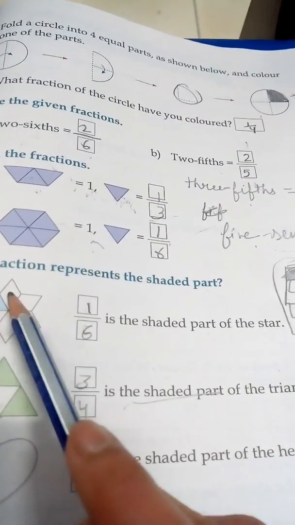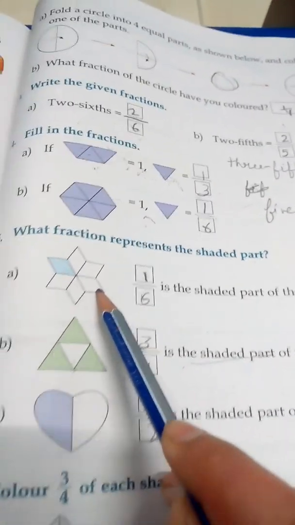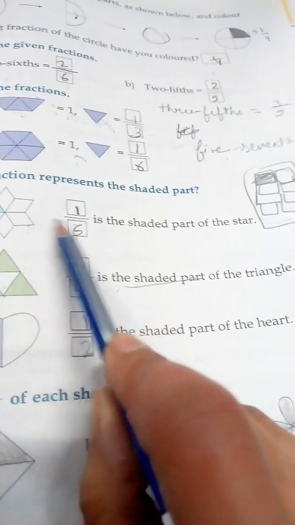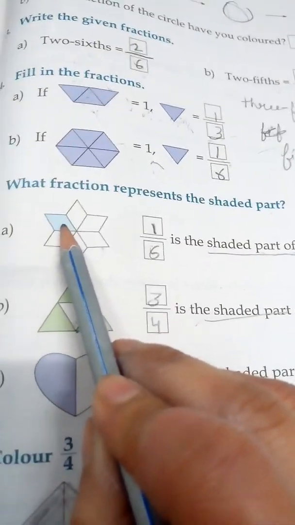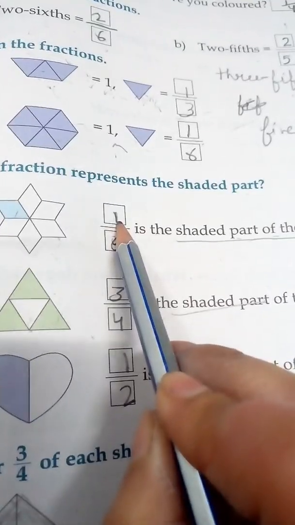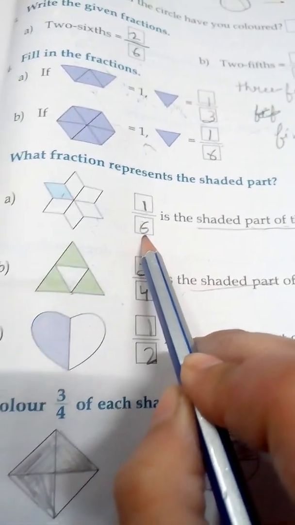In this 5th question, what fraction represents the shaded part? You have to first count the total number of parts of the figure, which you can write at the bottom first, and then just read what is being asked in the question. It is asking the shaded part of the star. Then we can see only one part is shaded, so it means the fraction is 1/6.